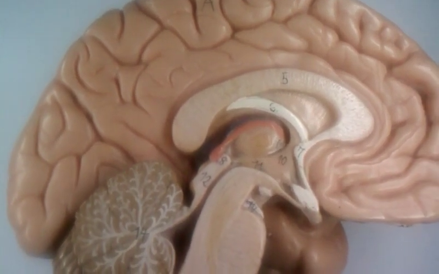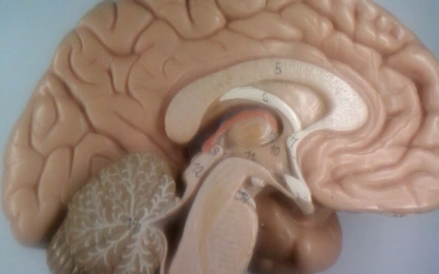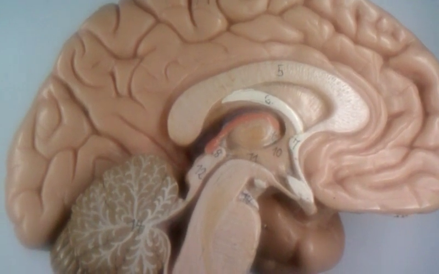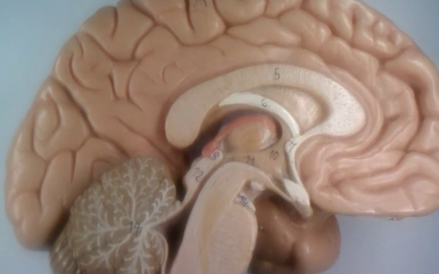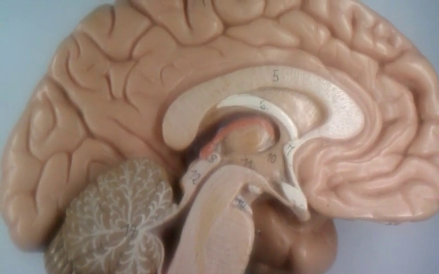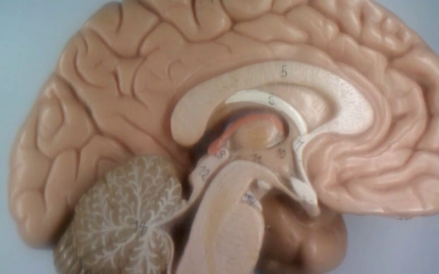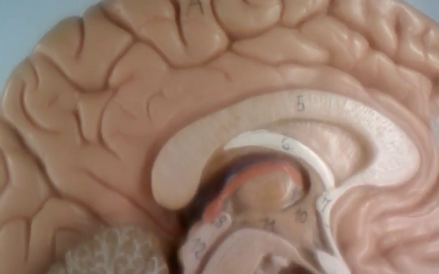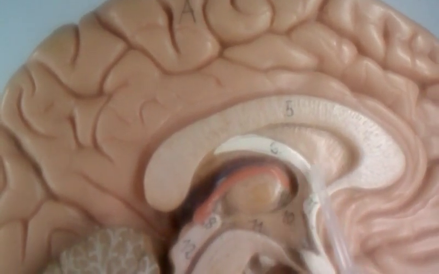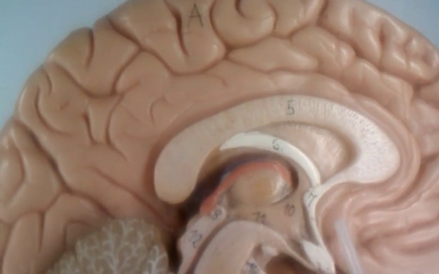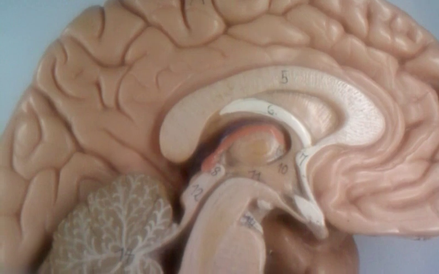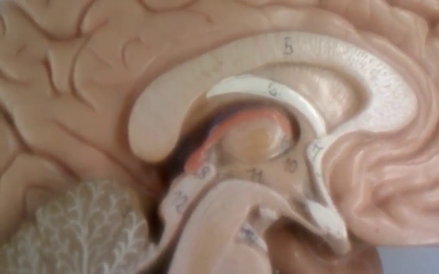There's some debate about the Corpus Callosum and its function in men and women, and how it's more integrated, more connected in women than it is in men. Also, if we look closely here, we have this little white structure right here. That structure is known as the Fornix, which is another structure of connection.